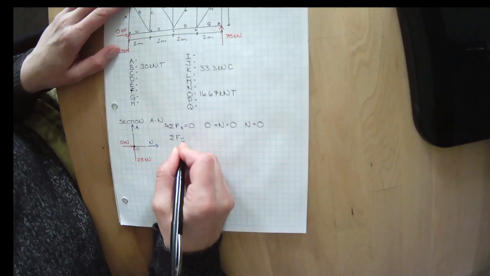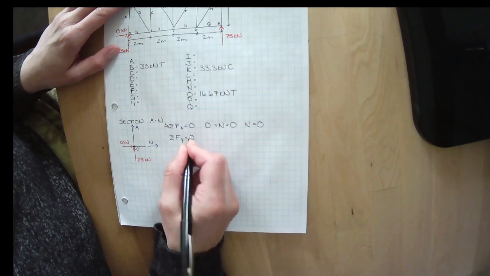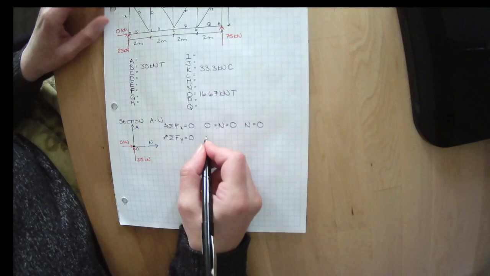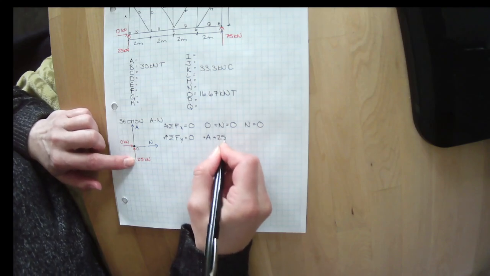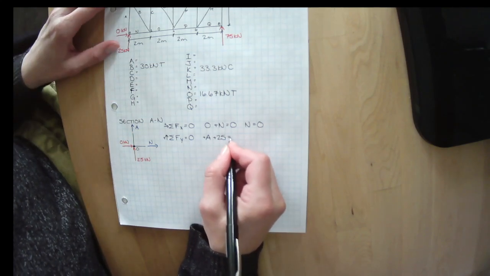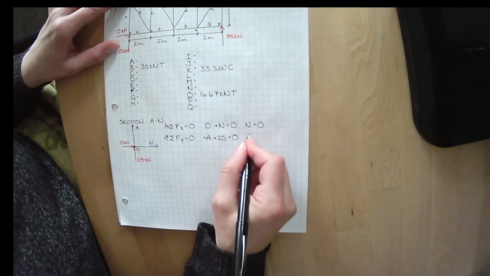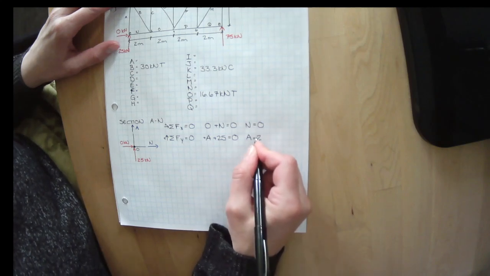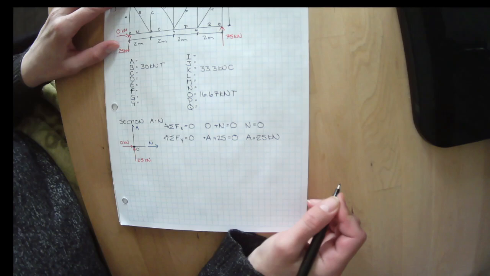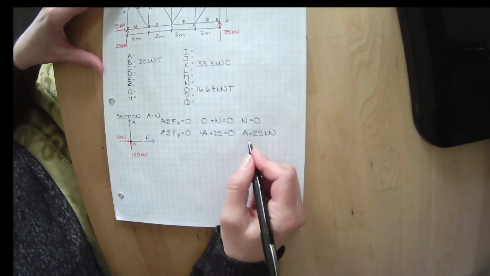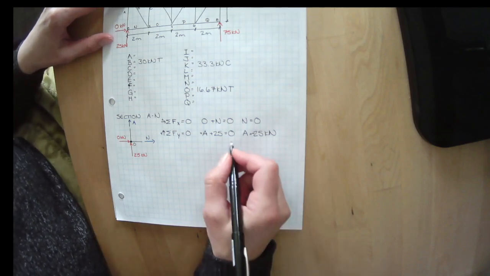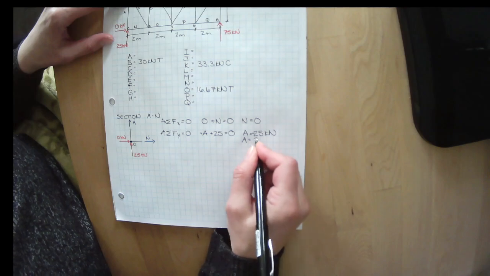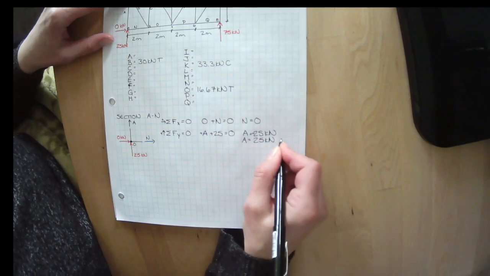We can sum the forces in the y direction. We have A going upwards, which is our positive direction, and we've got 25 kilonewtons going upwards as a reaction. A equals minus 25 kilonewtons. I guessed A was in tension. I've got a negative number, that means I guessed wrong, so A equals 25 kilonewtons in compression.